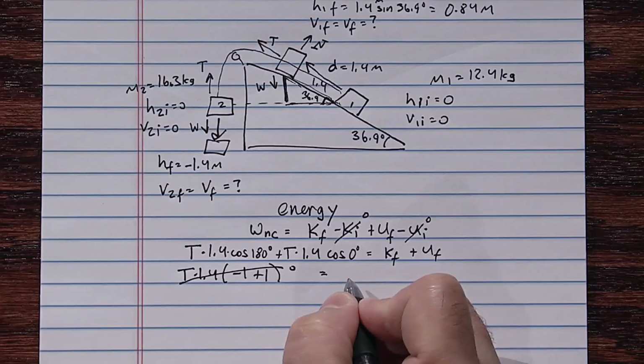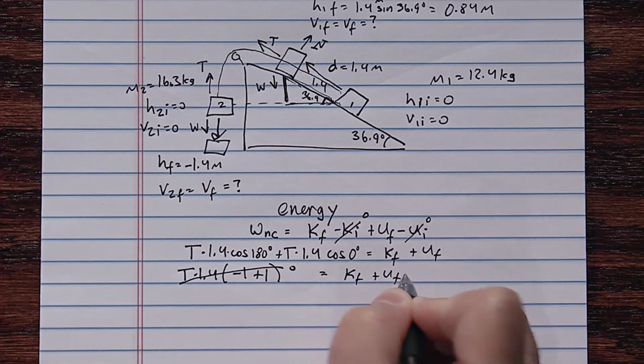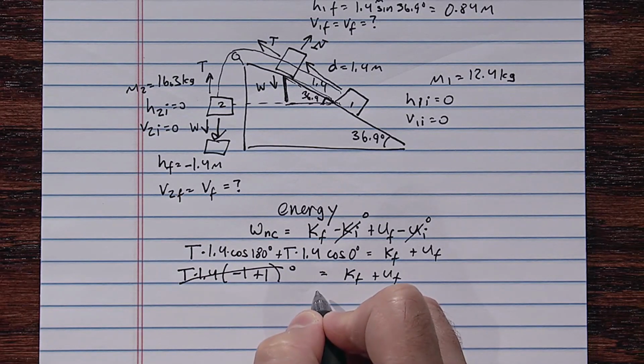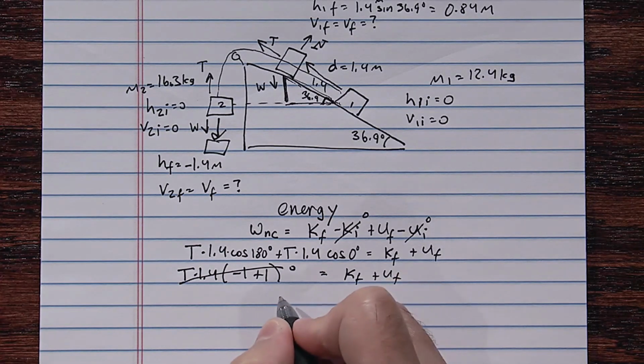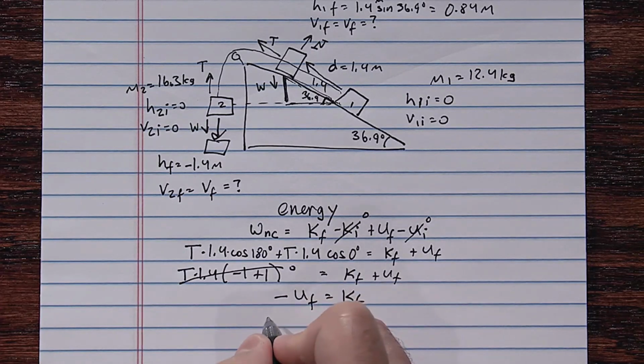Okay, so 0 is equal to kinetic energy final plus potential energy final, or I will subtract potential energy final from both sides. So minus U final equals kinetic energy final.